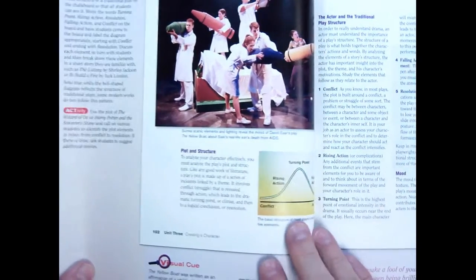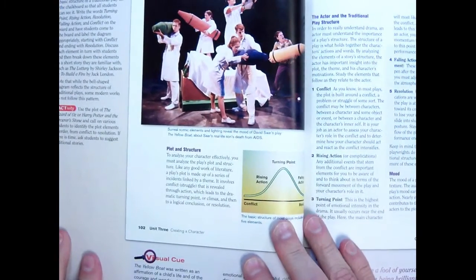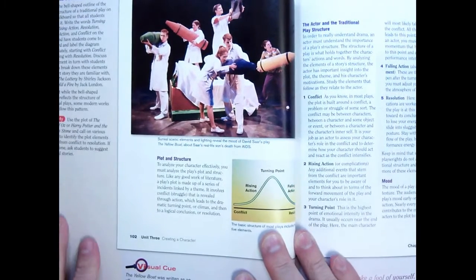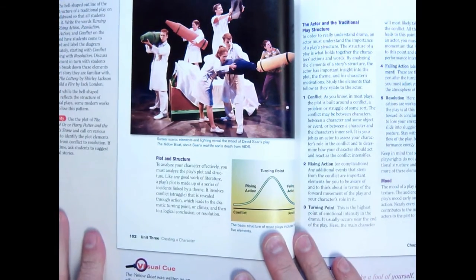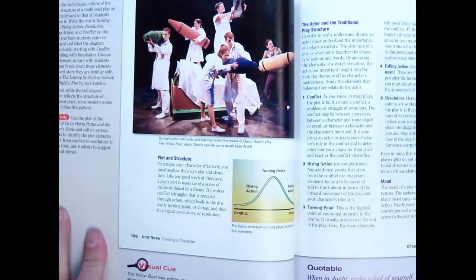Okay? Now, we want to talk about plot and structure. And this is, by the way, a picture from a play called The Yellow Boat. And it's about a playwright's son who died from AIDS many, many years ago. And he wrote a play about it. And that's kind of the story of it. It's kind of a non-realistic play in the way it's presented, although the story is very real.